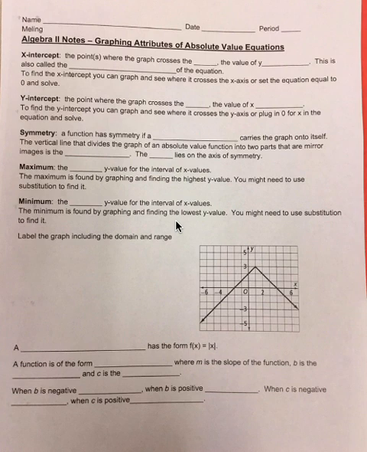Today we're learning about graphing attributes of absolute value equations. So today's lesson is mostly just taking notes. We're not going to do any examples. We have one little example that you can see below, but a lot of vocabulary and just kind of doing stuff we've done before, but now describing it over an absolute value equation.